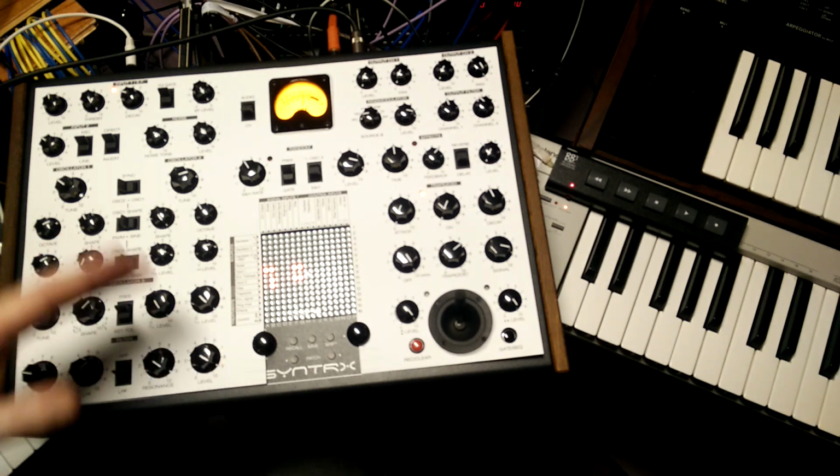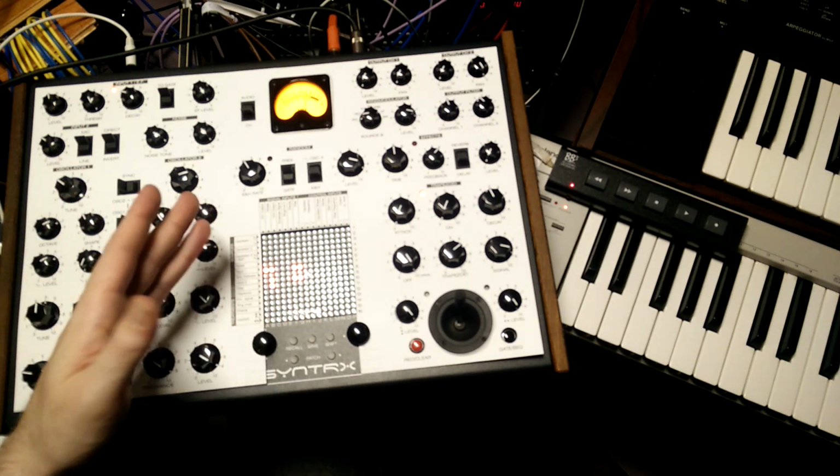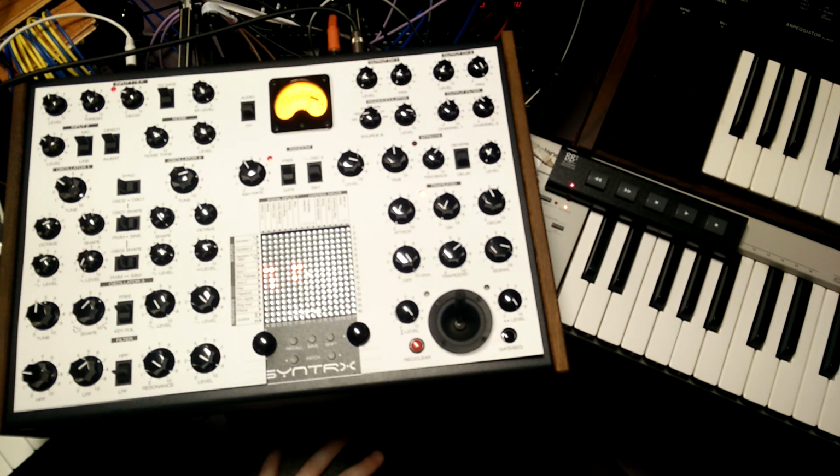So yeah, try running things back to themselves. You can do so much with the patch matrix. Everything works, so just try everything.